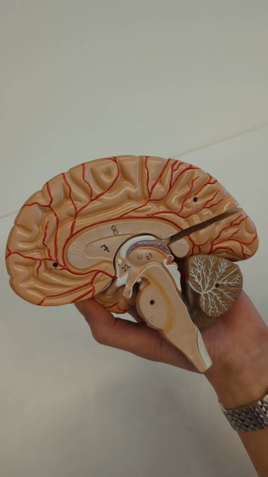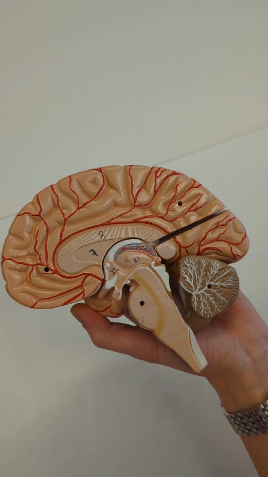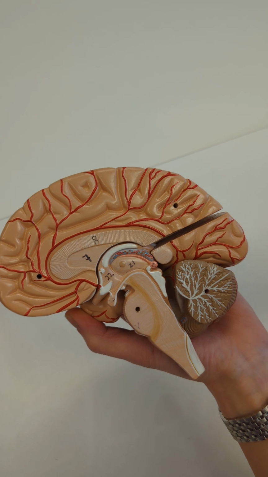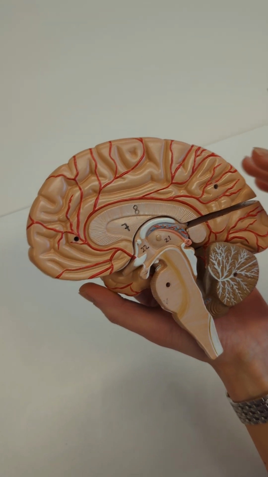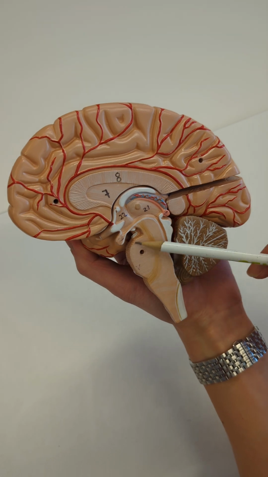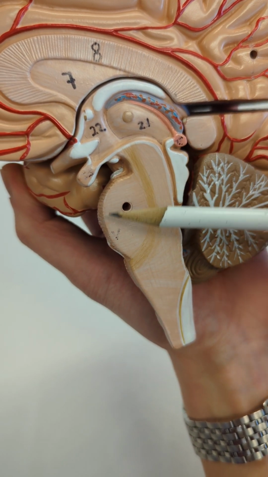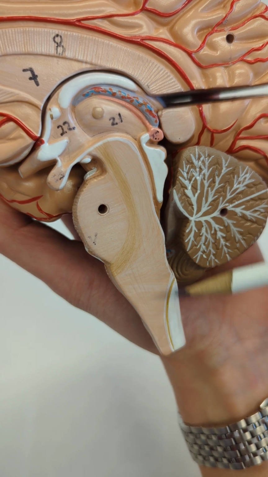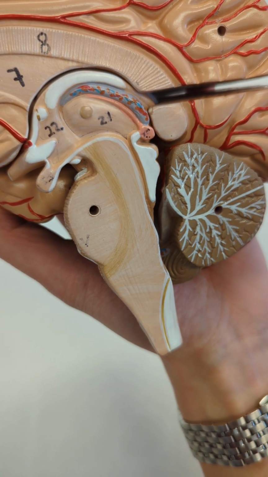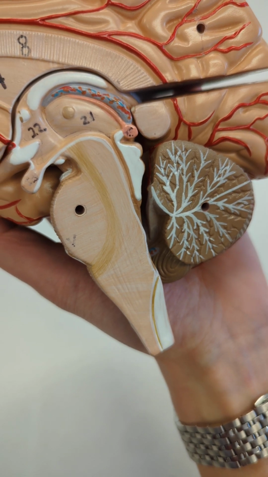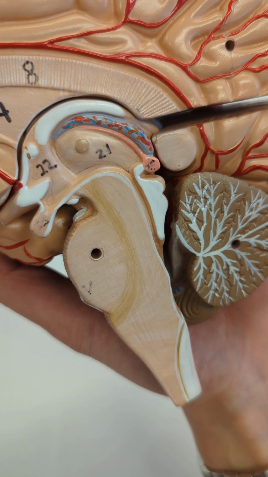And lastly, the third function of the cerebellum is to allow you to execute movements in a smooth, seamless manner. The pons right here is part of your brainstem. Your brainstem has the midbrain, the pons, and the medulla oblongata. Both the midbrain and the pons basically serve as bridges to connect different brain parts together. They also have various reflex centers.